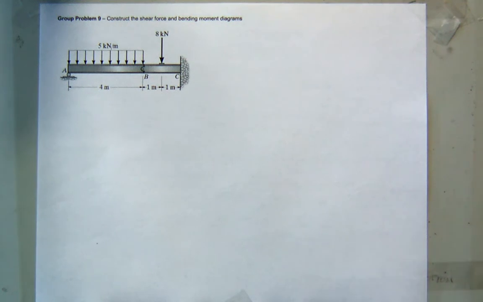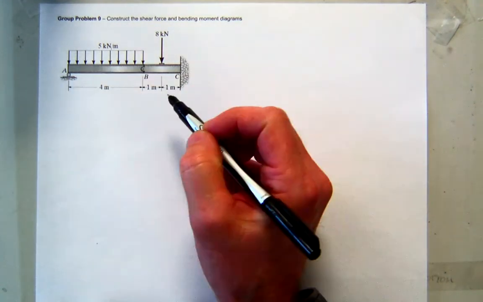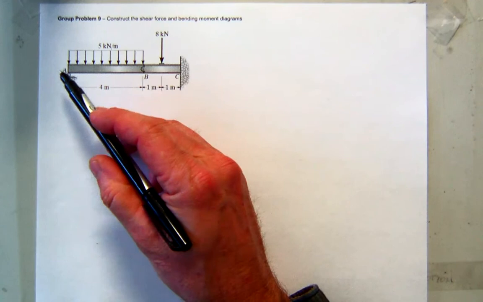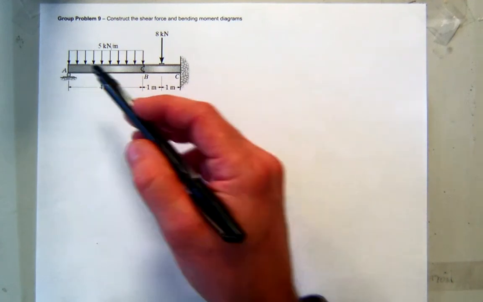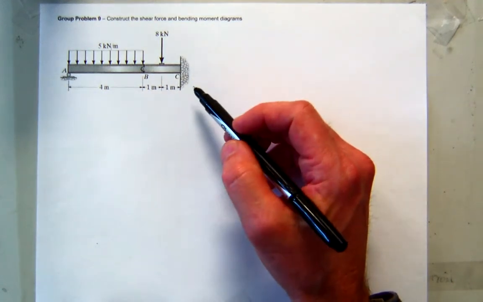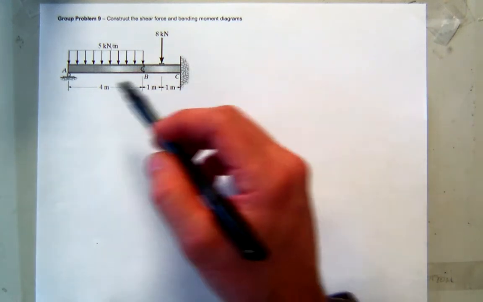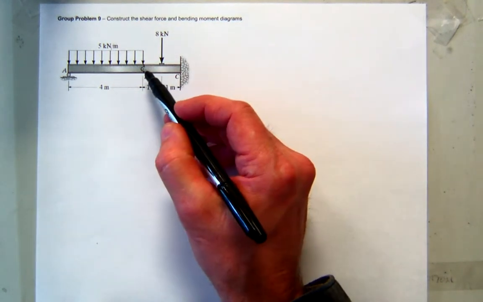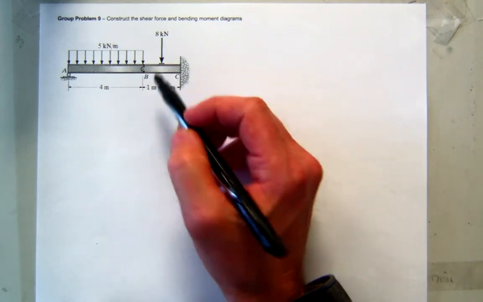Okay, so let's work this problem. This one's a little different from some of the other ones we've looked at. You might notice right away that at A I have a single reaction, a vertical reaction, a shear reaction. Over here at C, I would have shear and moment and axial. So it looks like I've got too many unknowns, but you'll notice right here at B there's a hinge. So that means we'll be able to separate these two apart.